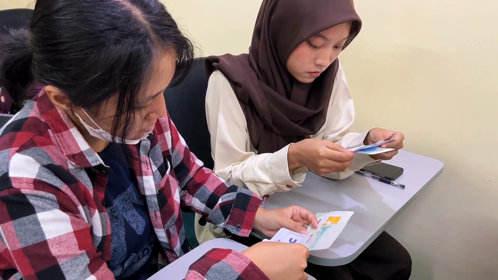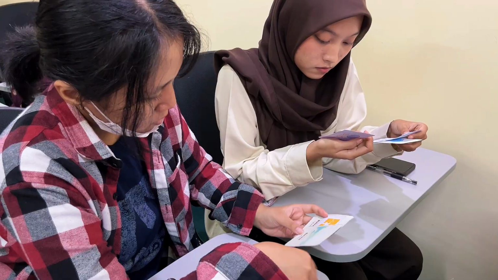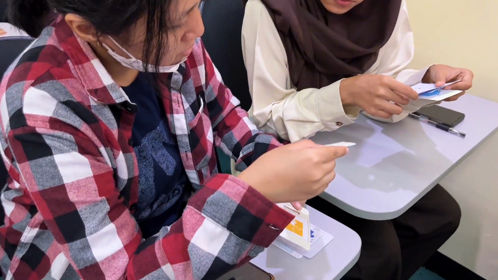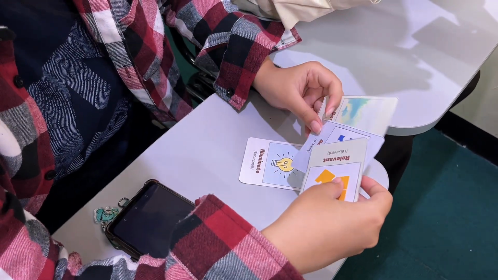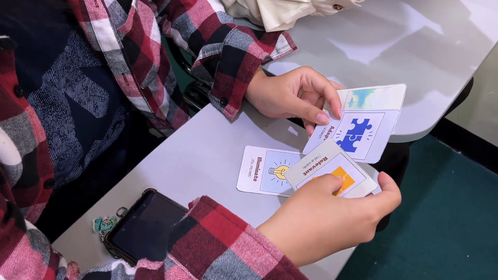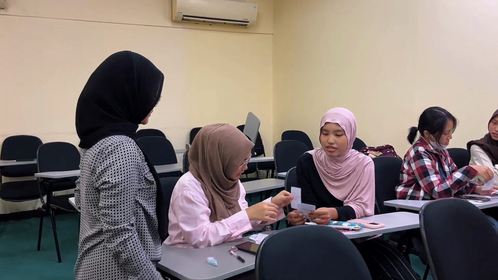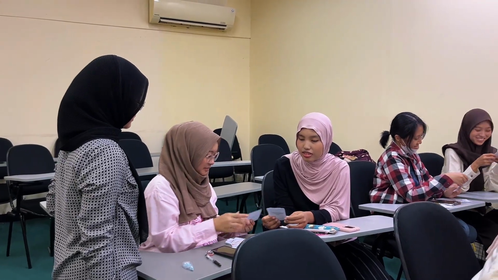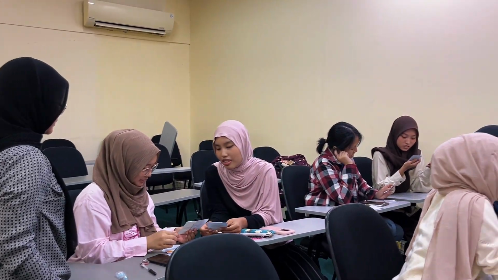Students take turns showing the picture or definition to their partner. The partner then tries to identify the correct word, explain its meaning in their own words, or use it in a simple sentence. After each response, they turn the card over to check whether the answer is correct.